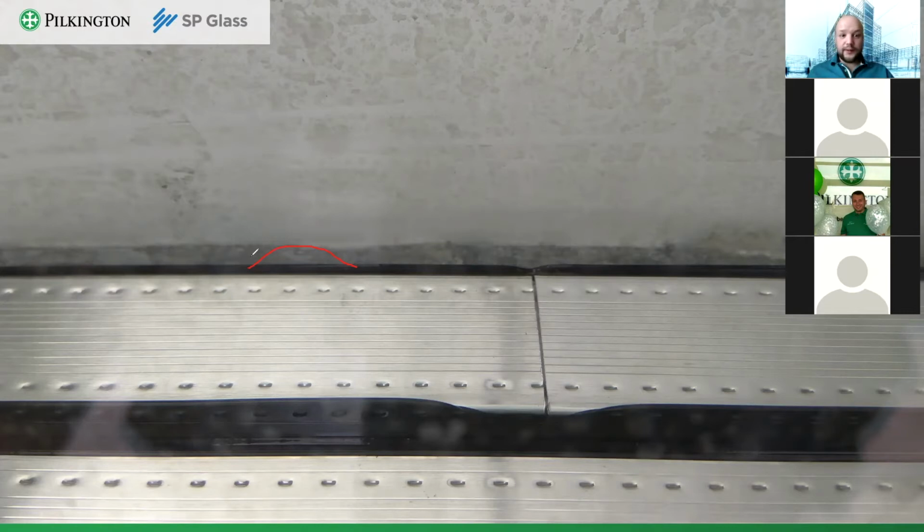Now again, the standards are regulating the height of this butyl by making it no more than 2 millimeters. Okay. Can it expand more? Yes, in very special cases.